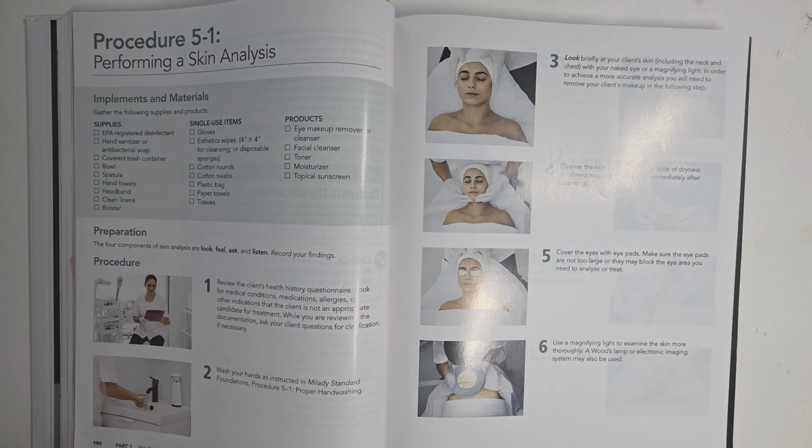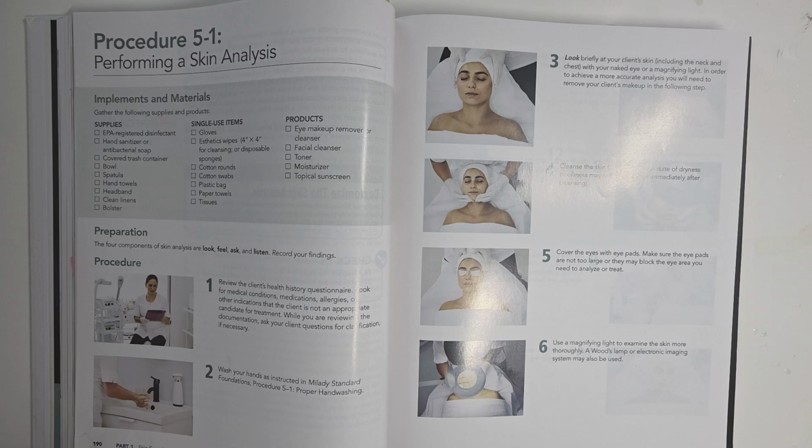3. Look briefly at your client's skin, including the neck and chest, with your naked eye or a magnifying light. In order to achieve a more accurate analysis, you will need to remove your client's makeup in the following step. 4. Cleanse the skin. A client's normal state of dryness or oiliness may not be visible immediately after cleansing. 5. Cover the eyes with eye pads. Make sure the eye pads are not too large, or they may block the eye area you need to analyze or treat. 6. Use a magnifying light to examine the skin more thoroughly. A Woods lamp or electronic imaging system may also be used.